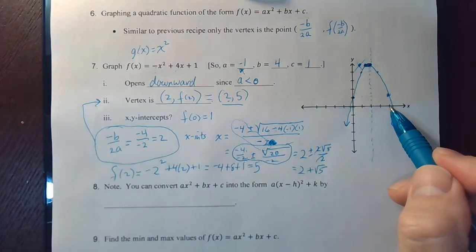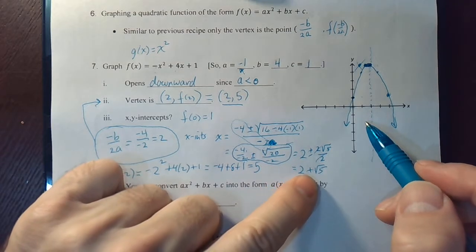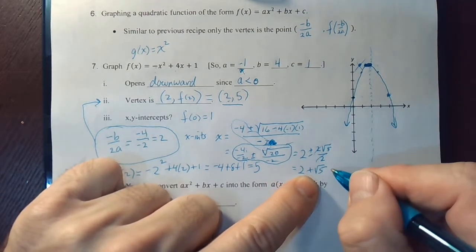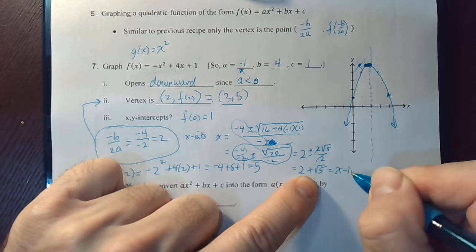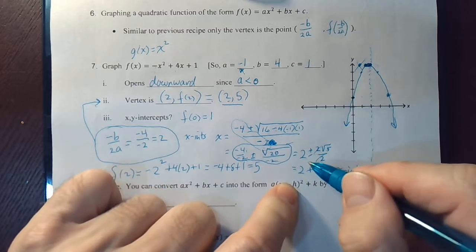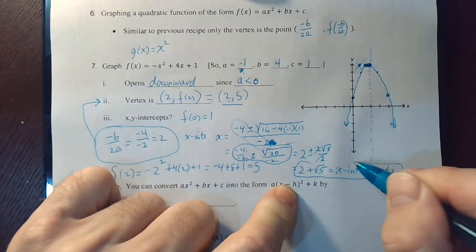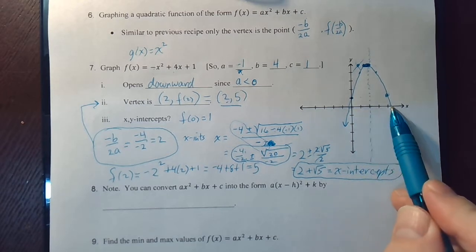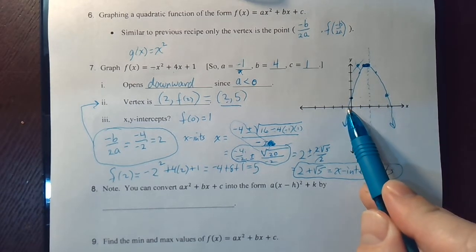And radical 5, as we know, is just barely over radical 4. A little bit more than 2. So this equals the x-intercepts, which are represented on the graph right there, and right there.